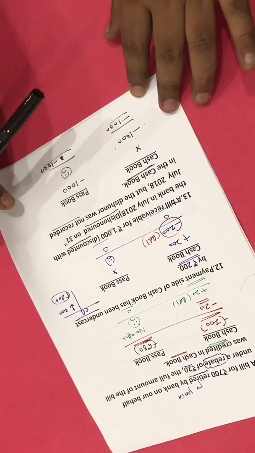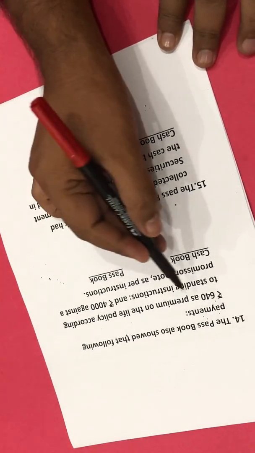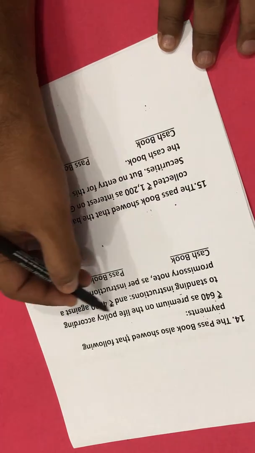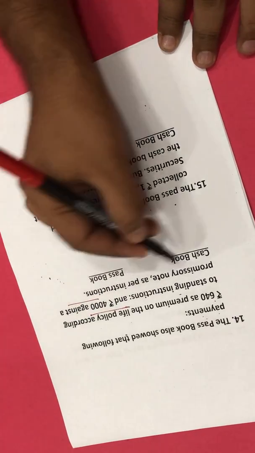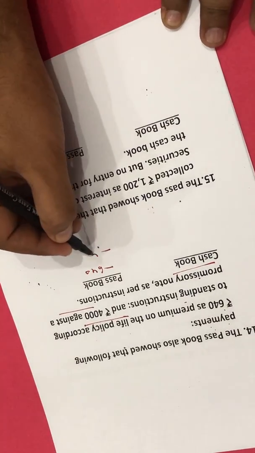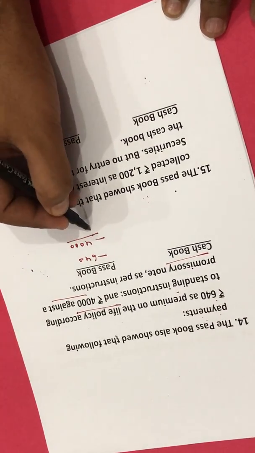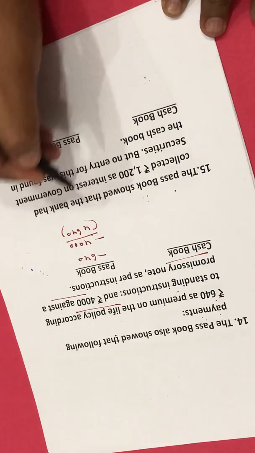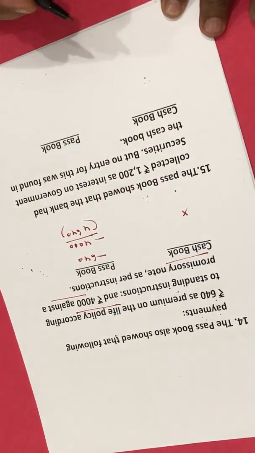Fine. Now next, the passbook has shown the following payments. The bank has made these two payments, one 640 as a premium on the life policy, and second 4000 against a promissory note. So these two amounts, that is 4640, have been subtracted from the passbook, but there is no effect in the cash book.